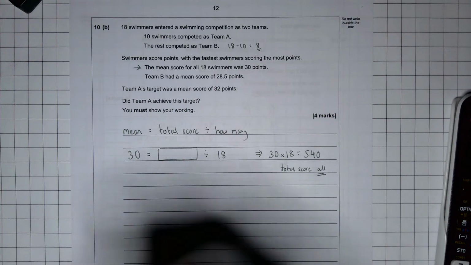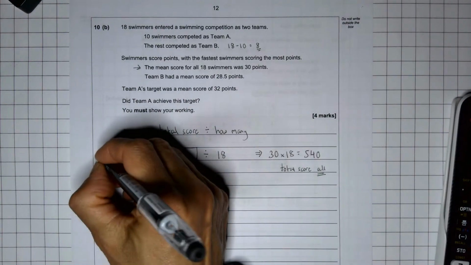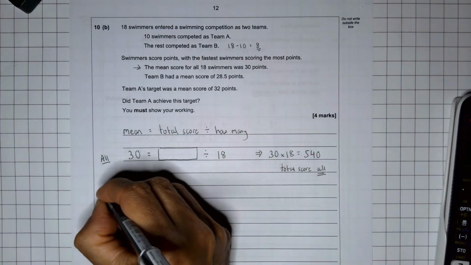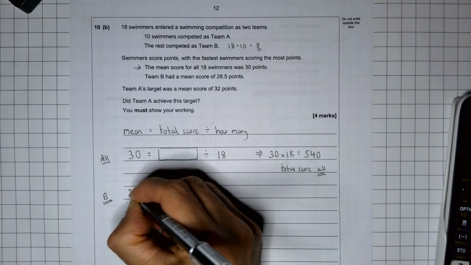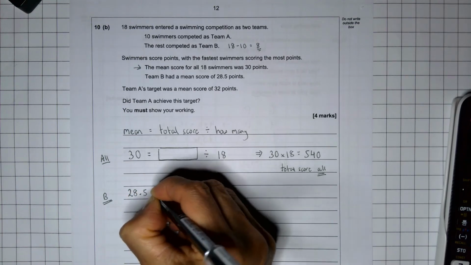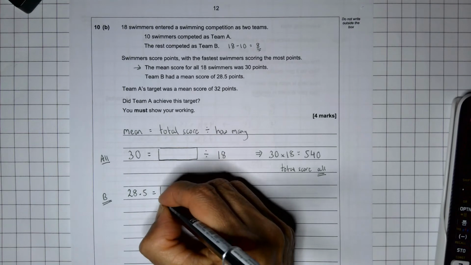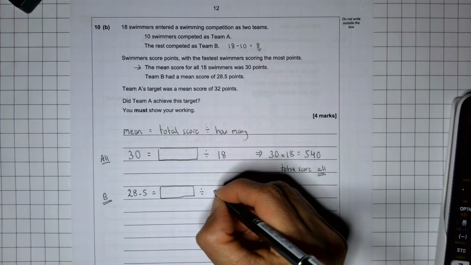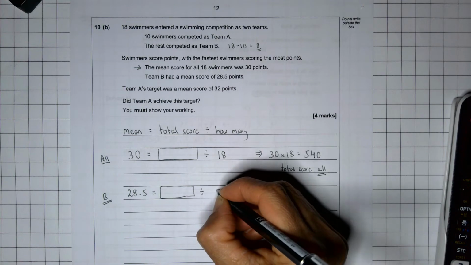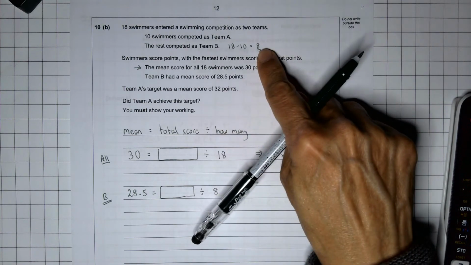Okay, so that was for all of them. So I'm just going to write here all, and now we're going to repeat what we just did for Team B. And Team B had an average of 28.5, and that will help me find the total score for Team B. Now how many were in Team B? Oh, 8 people. That did come into use, didn't it?